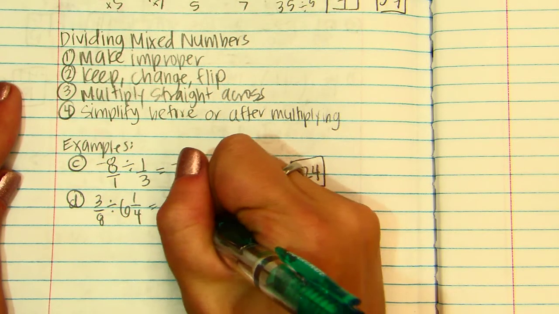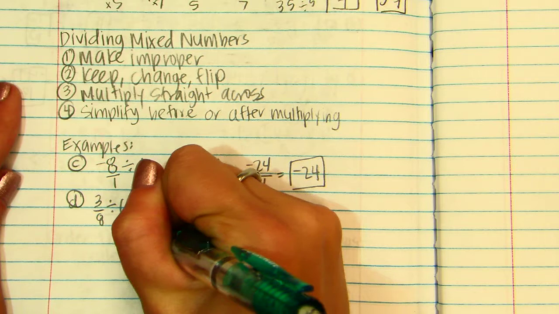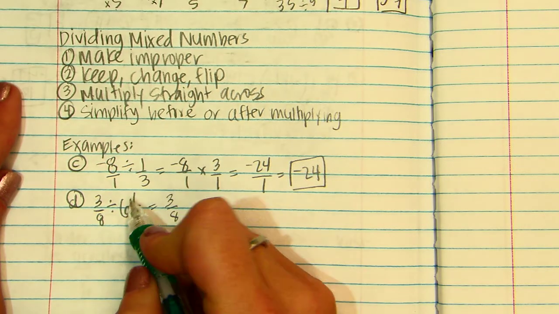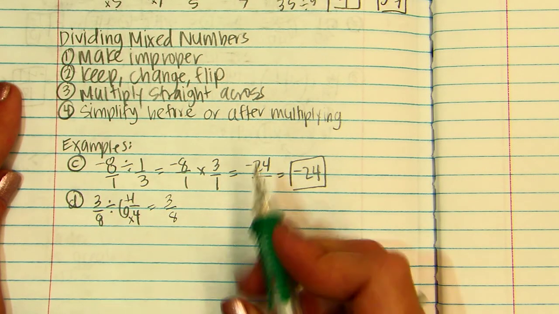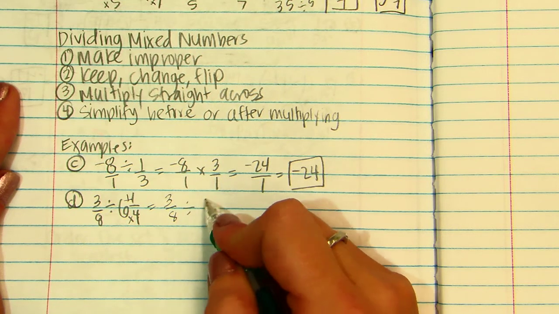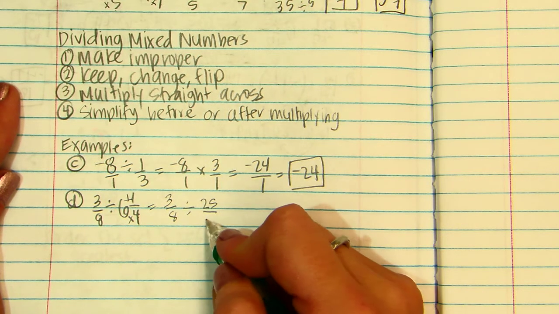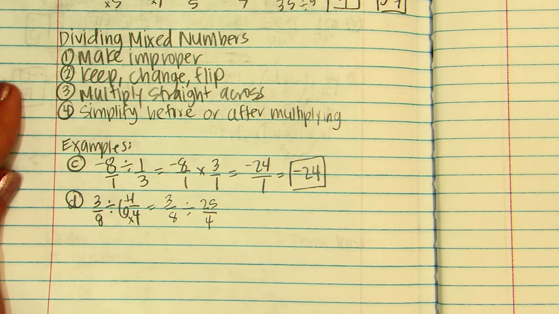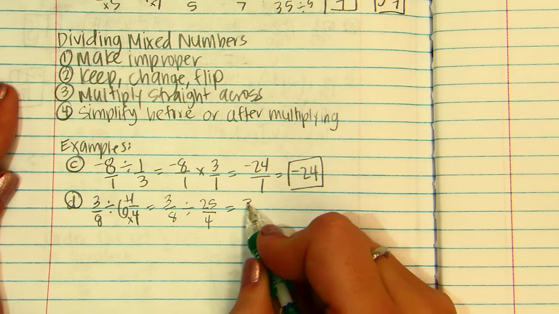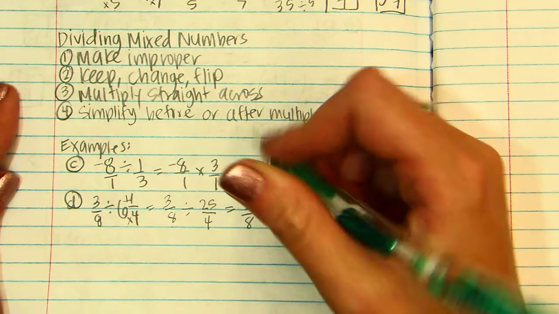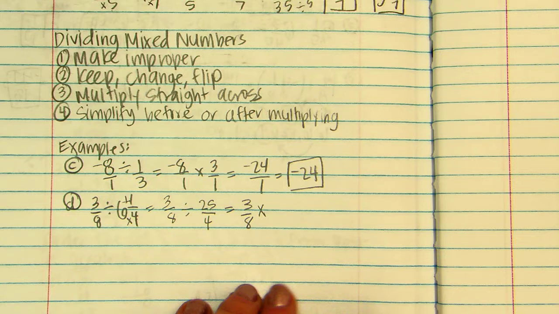So the 3/8 stays the same. I'm going to multiply the denominator times the whole number and then add the numerator. So 4 times 6 is 24, plus 1 is 25. So I have 3/8 divided by 25 over 4. And then I'm going to keep, change, flip. So I keep this one the same, so I have the 3/8 still. Change that to multiplication, and then flip the second fraction.